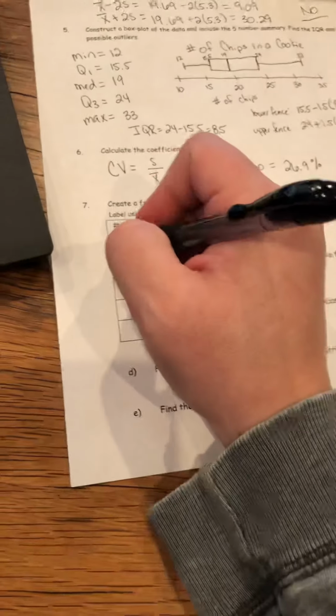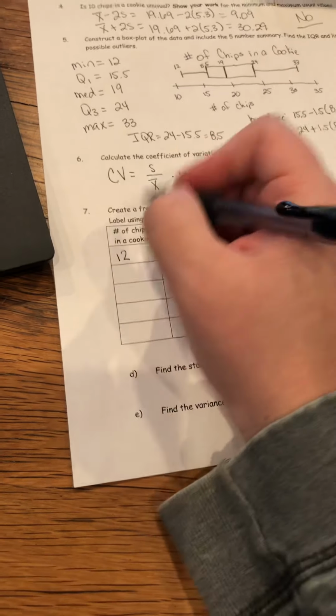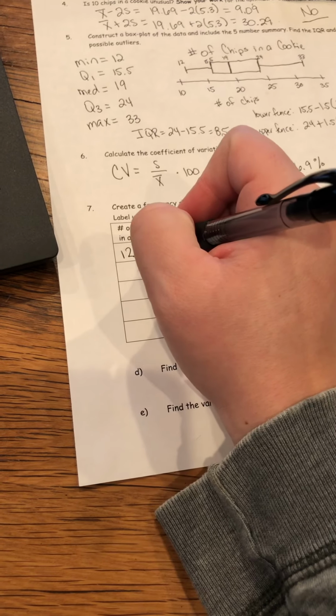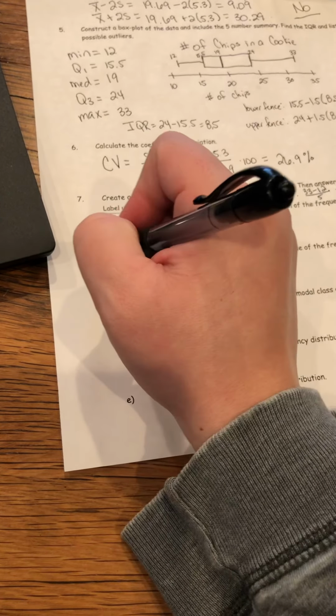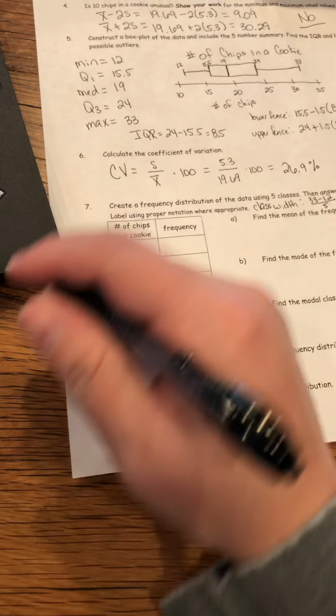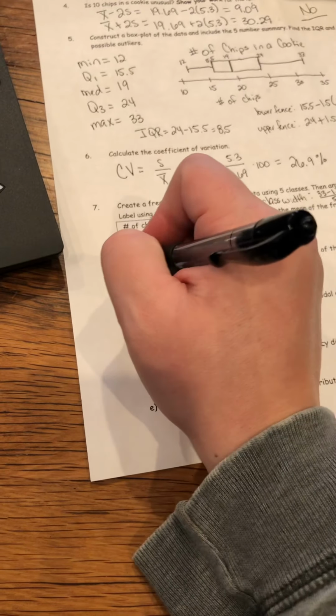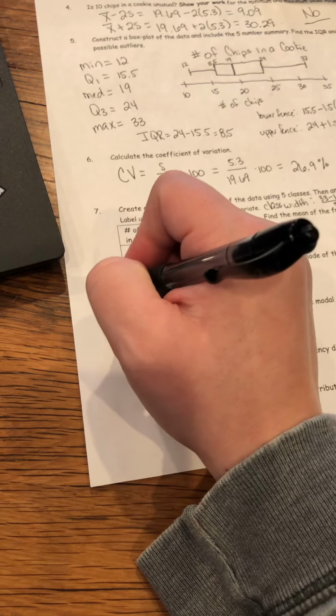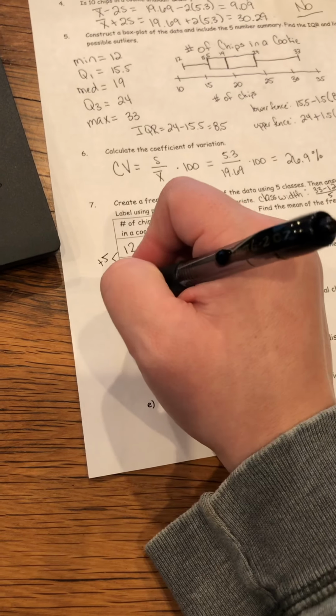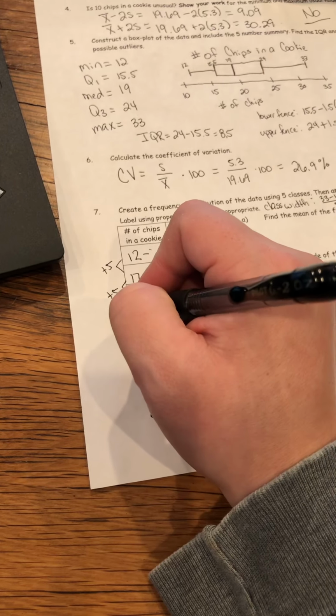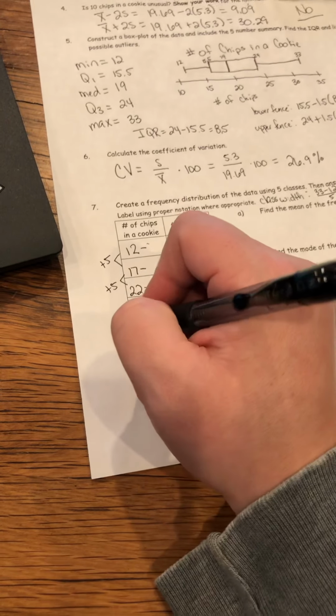So I'm going to start with my minimum, which is in this case 12. And remember, I don't go 12 and then jump 5 here, I go down. So I do plus 5 going down. So 12 plus 5 is 17. And then plus 5 again is 22. Plus 5 again is 27. Plus 5 again is 32.